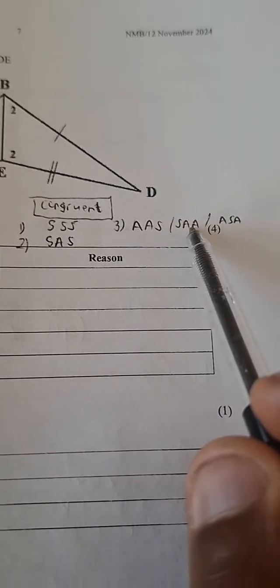Or angle, side, angle. 1 of 3. This is basically the same case, but usually stated in varying ways, but it means the same thing. If you prove 2 angles and 1 side. Still two angles and one side.